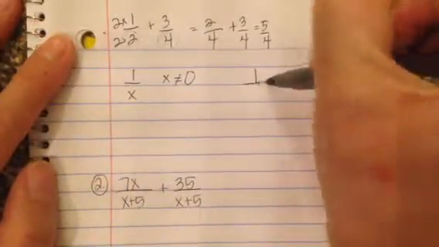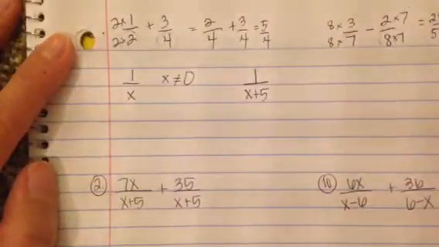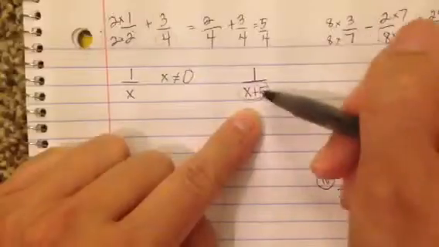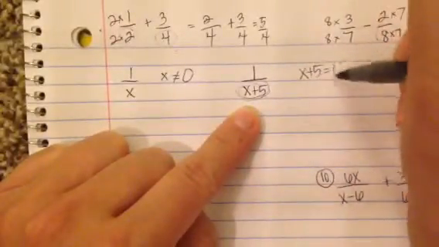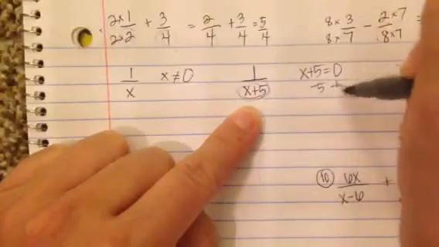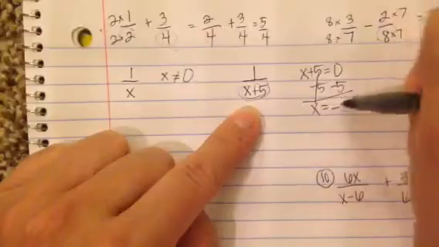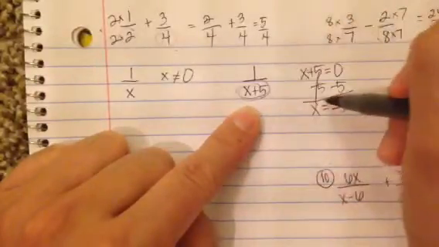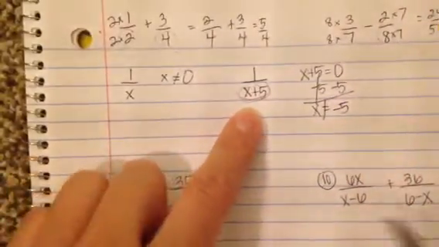If I had 1 over x plus 5, then I would say, what would make this equal to 0, since it cannot equal 0? So x plus 5 equals 0. Then I'd minus 5, so x equals -5. So we'd say x cannot equal -5, and that would be part of your answer.